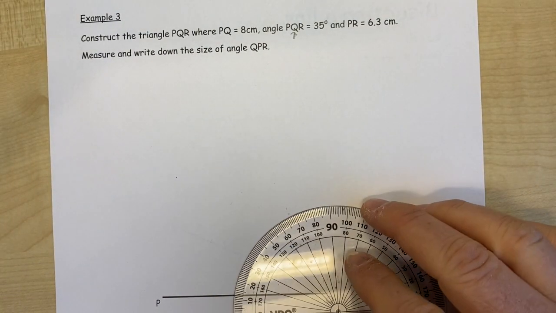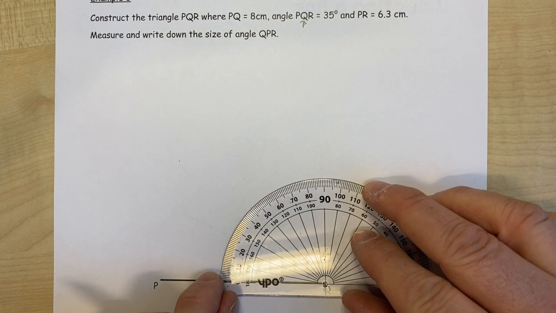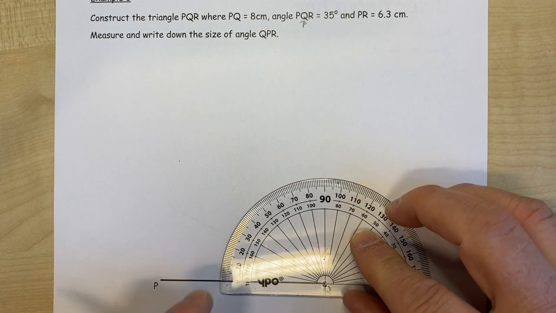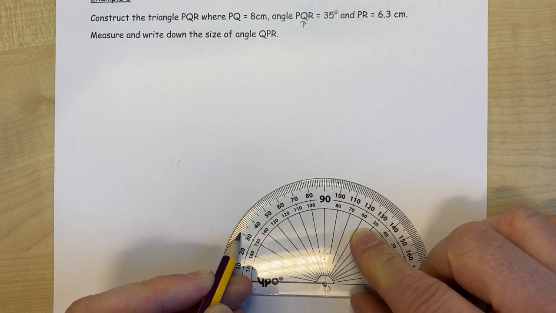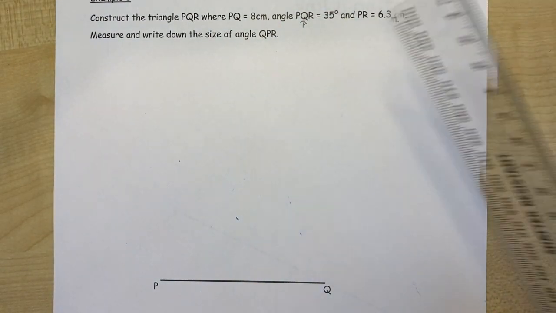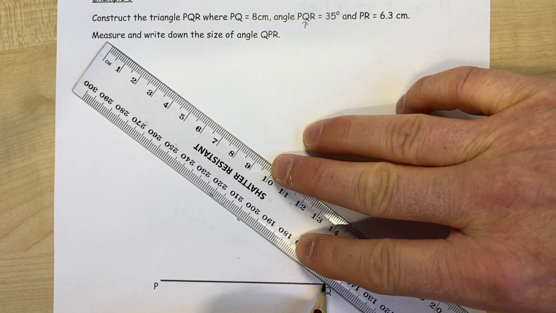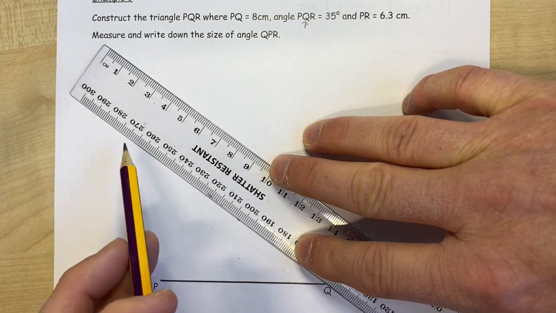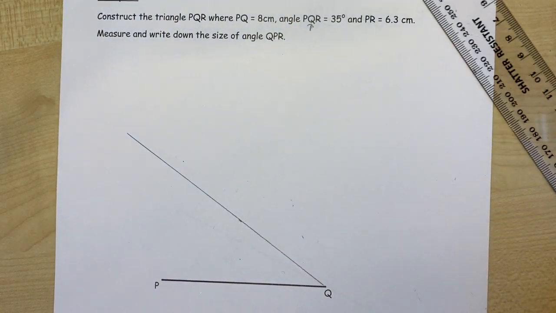So we would put our protractor on Q, line it up with a 0, and so we're starting at 0, and we've got 10, 20, 30, 35, and we would then with our ruler join that up to Q and extend that line, because we don't know how big that line is going to be, which is what I said on the previous example.